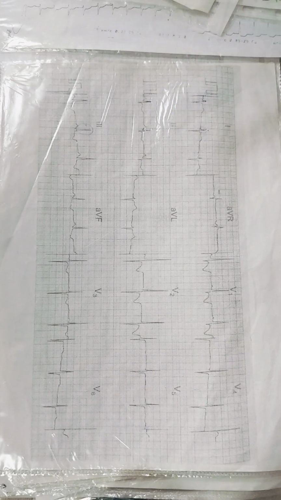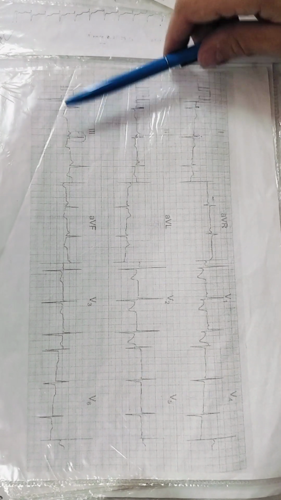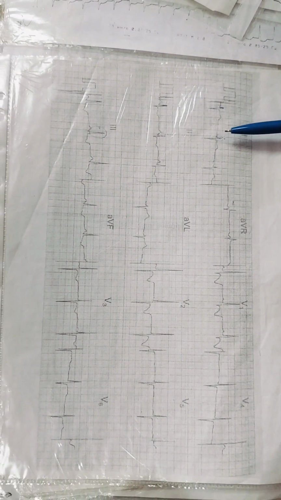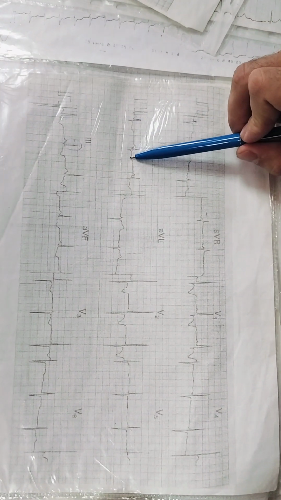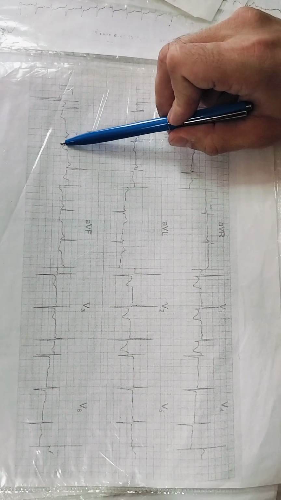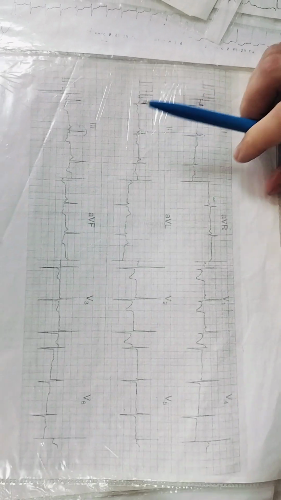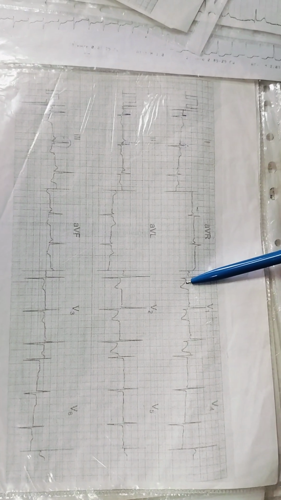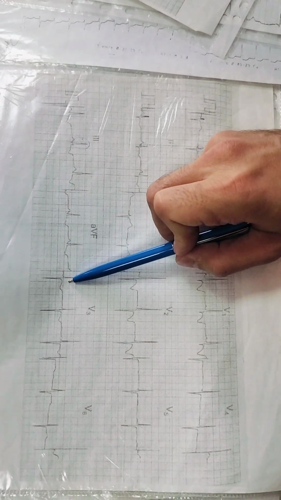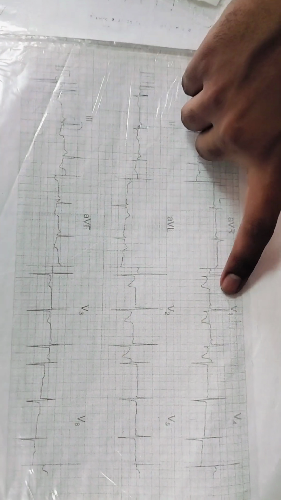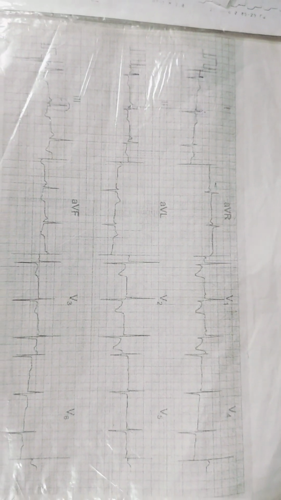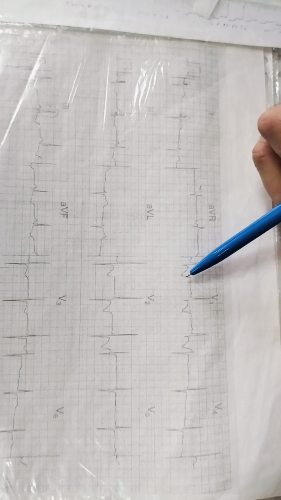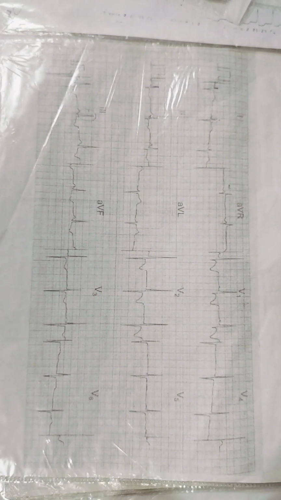Quality. Electrical axis of the heart, the biggest R wave in the third lead. Next. Negative T, negative T, negative T, V1, depressed ST segment and negative T, V2 same. Negative T in V1, it's normal. Right? T should be positive in V1, T should be positive everywhere. And depression of ST is not possible in the normal case.